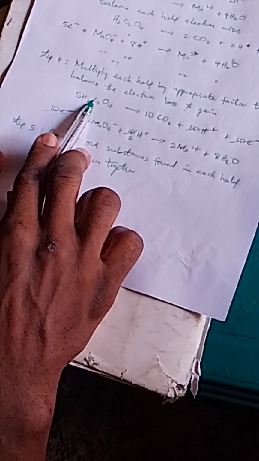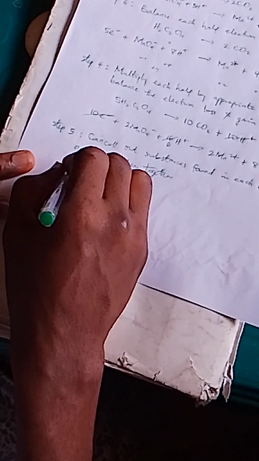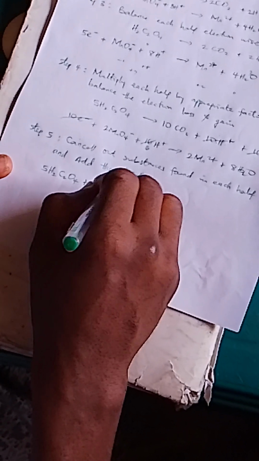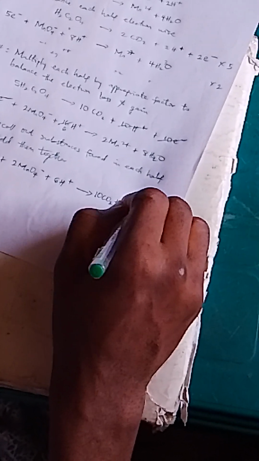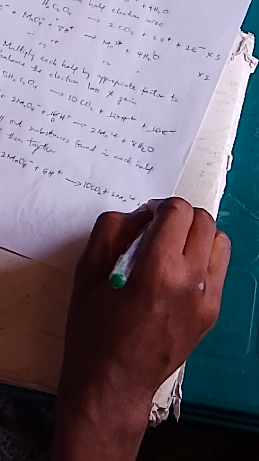So that means you bring the reactant side together, you bring the product side together, and that gives you the overall equation. So let's have it: 5H2C2O4 plus 2MnO4 minus plus 6 hydrogen ions. Alright, that's the reactant. The product will be 10CO2 plus 2Mn2 plus 8H2O. Alright, so that is the overall equation.